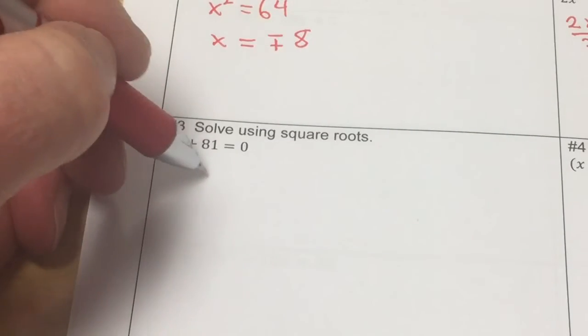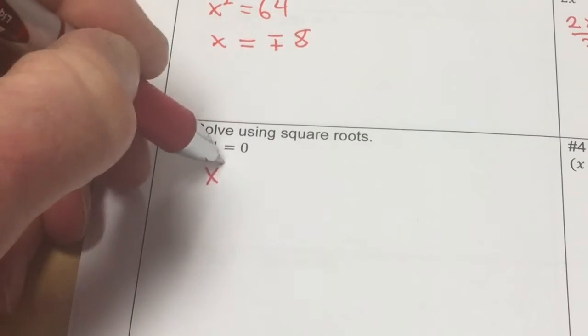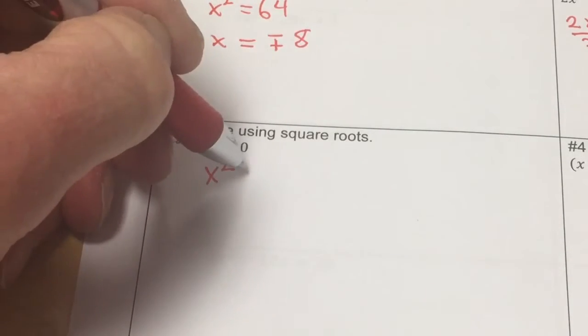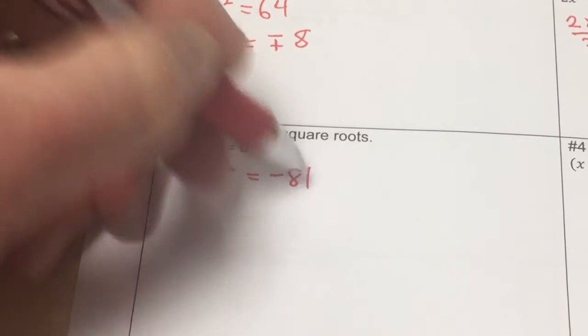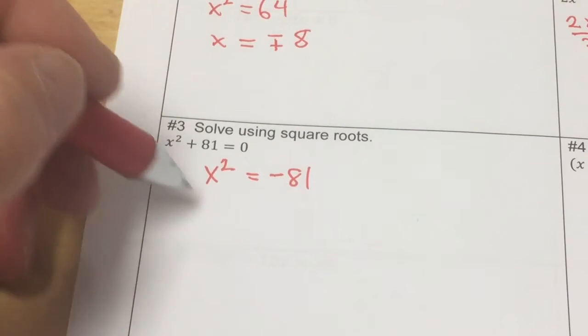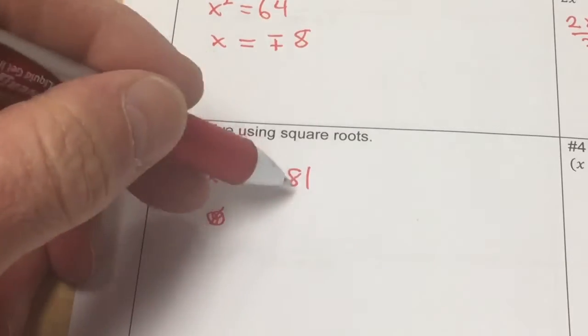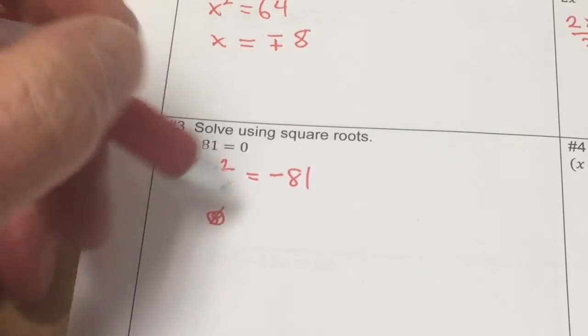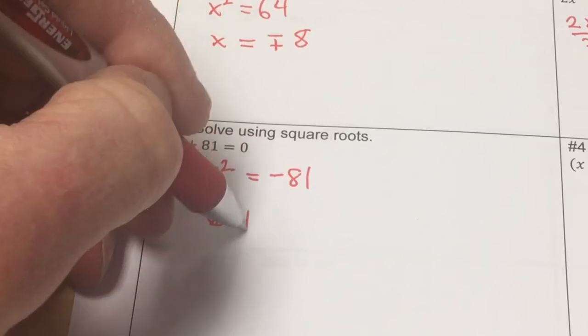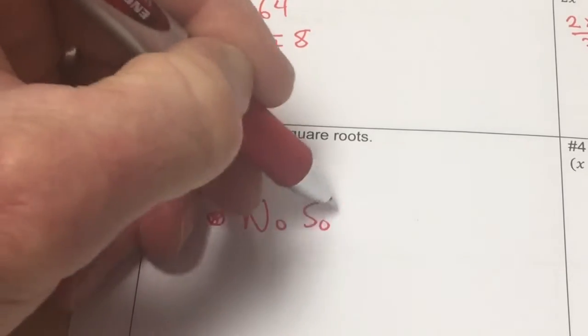On number 3, we'll need to get x squared by itself by subtracting 81. But then we are stuck because you cannot take the square root of a negative number. It's not a real number. So this says no solution.